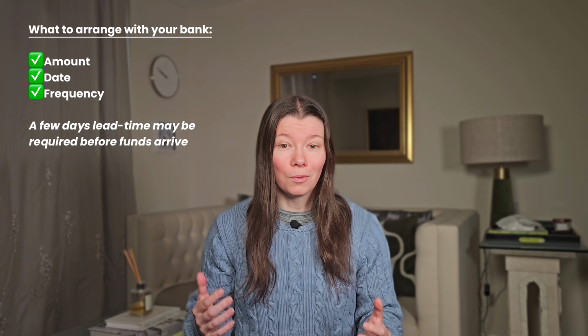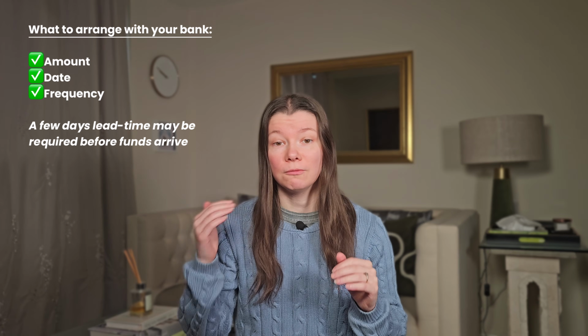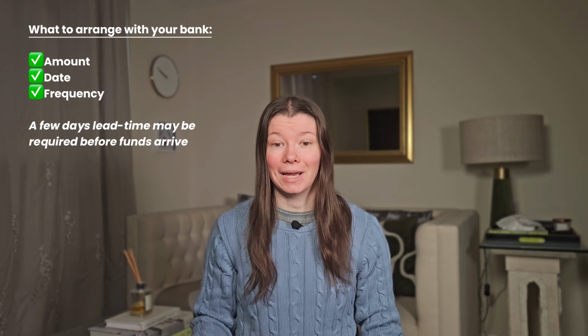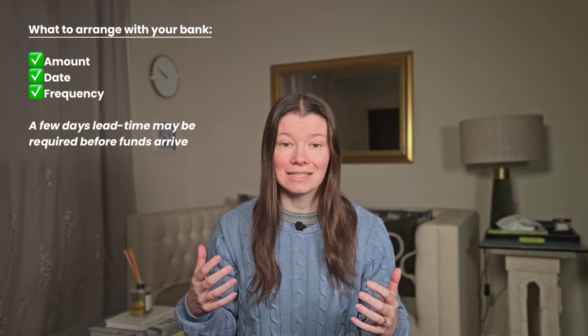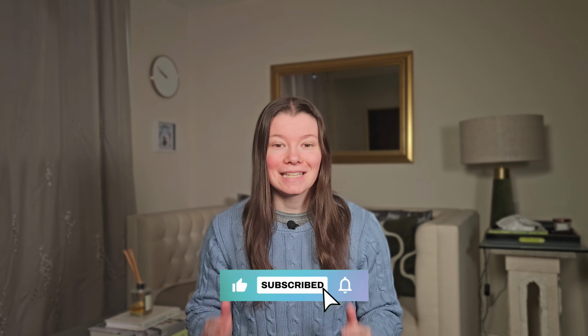You're going to organise the payment to be a set amount. So if you ever want to adjust the amount required to fund your Trading 212 account, you'll need to edit the details from your banking app once again. Select the date and frequency so that the funds will arrive a few days before you want to actually invest, as there can be a slight lead time when the funds transfer across. You're already halfway done by setting up the funding of your account.